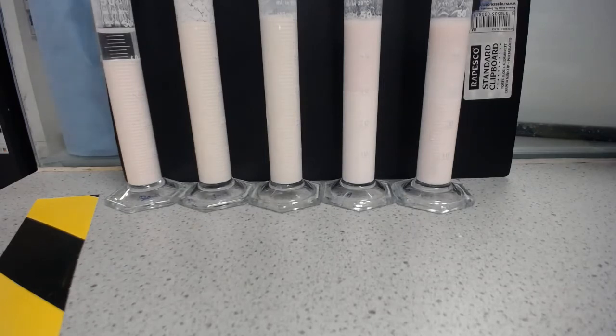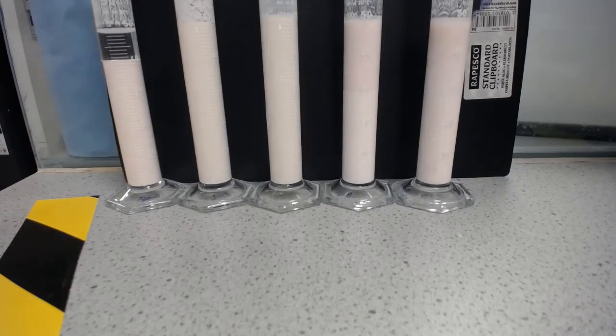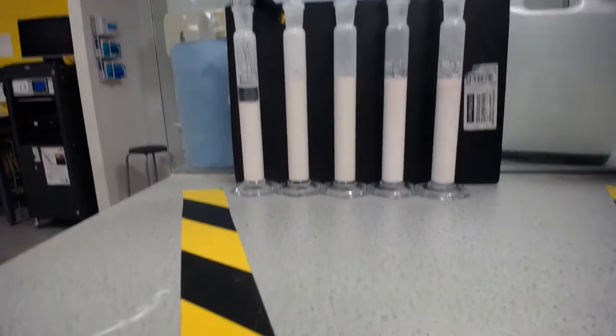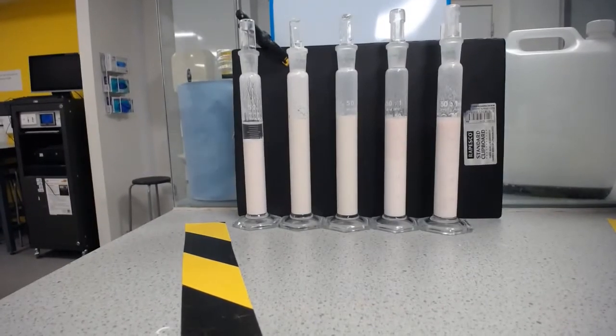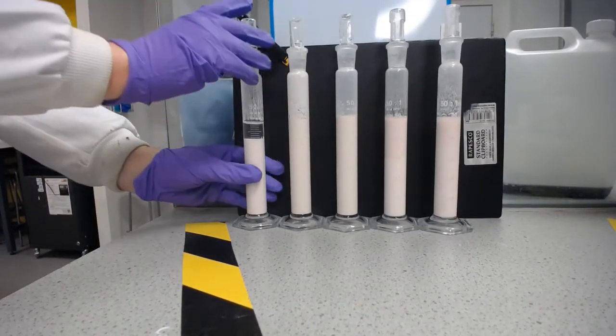So the last thing to check is how many inversions are going to be required for these to redisperse and be homogeneous. So I'm just going to put my gloves on again for this. Now I'm actually going to be touching them. Well, these are pretty safe, as you can imagine, given that it's something that we put on our skin. I'm going to take the first one.